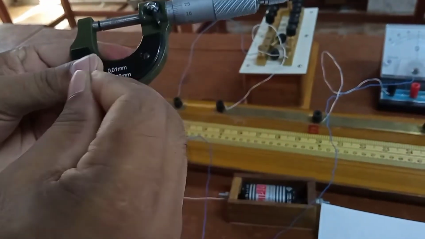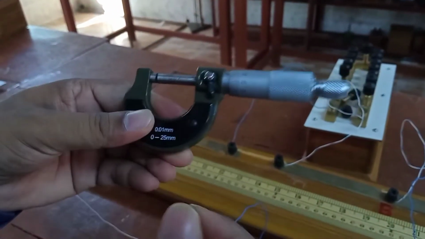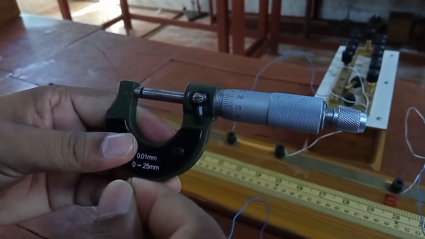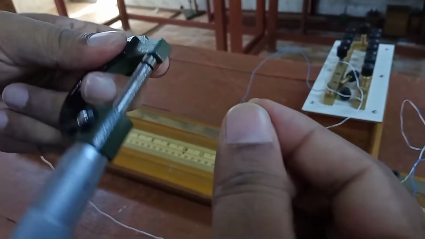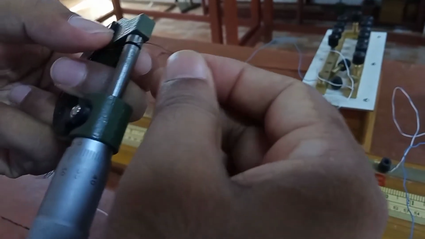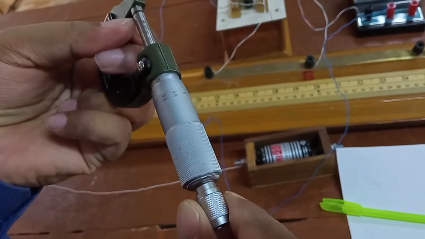We have to measure the radius of the wire. Since this will be a very acute measurement, we will measure the radius at different places of the wire. First, we measure the radius at the left end of the wire.